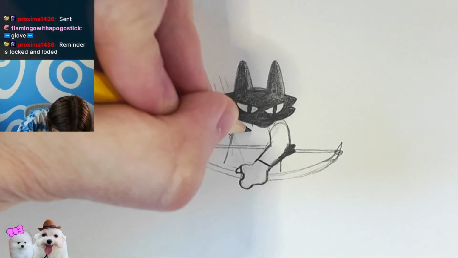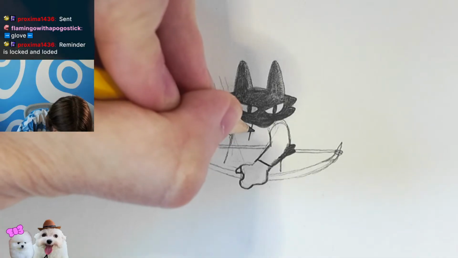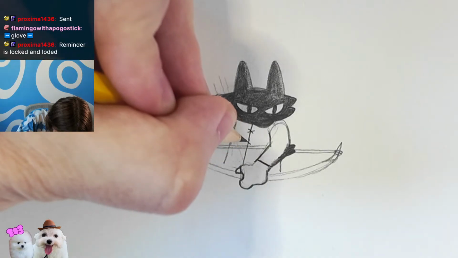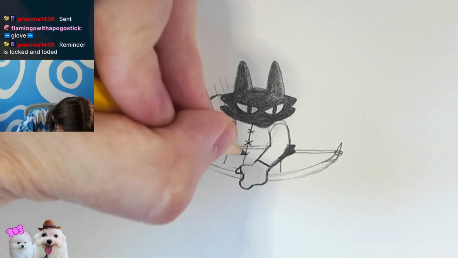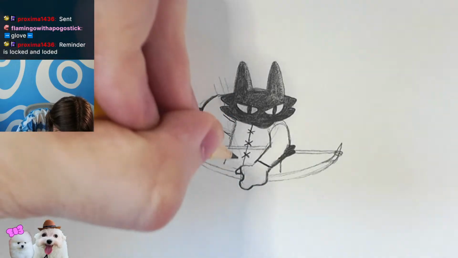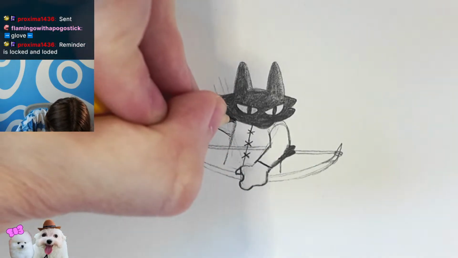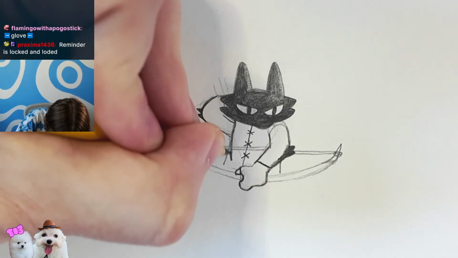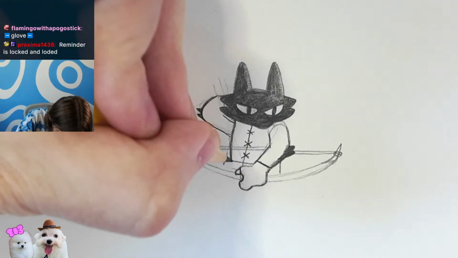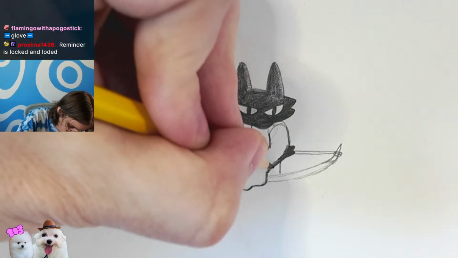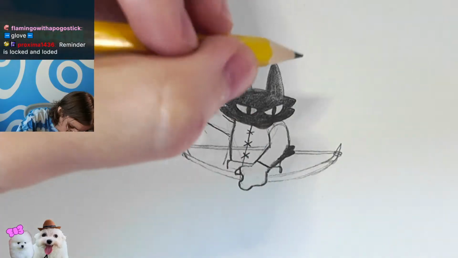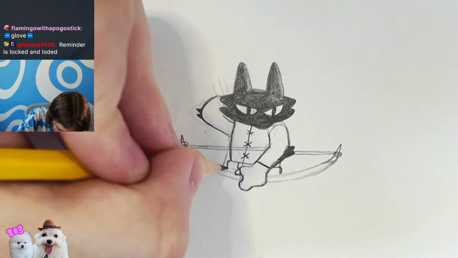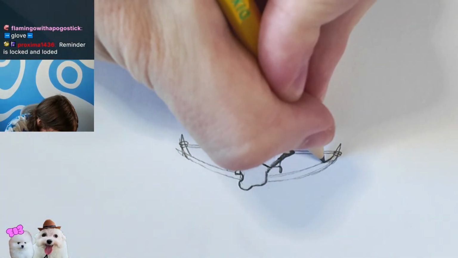And then I also want to do a belt situation. A belt, or yeah, probably just a belt. And I need to probably finalize.